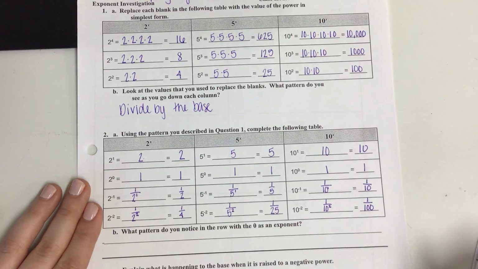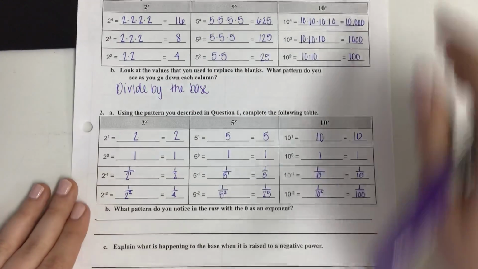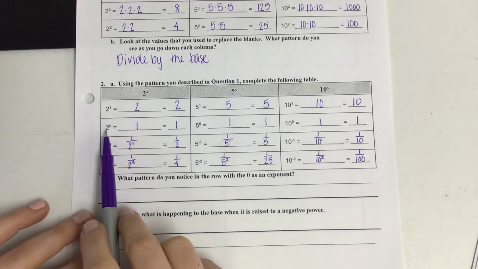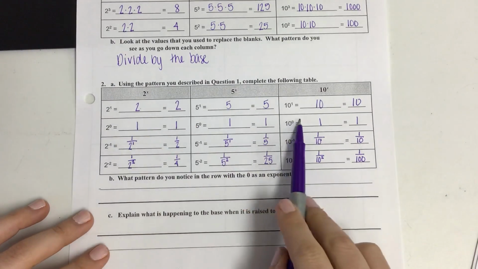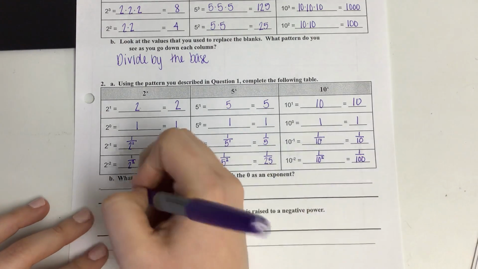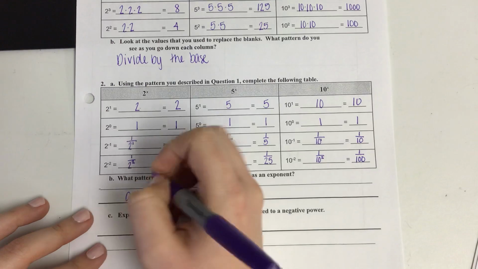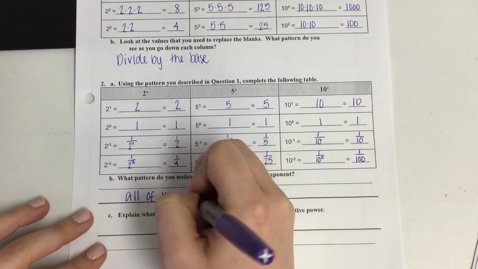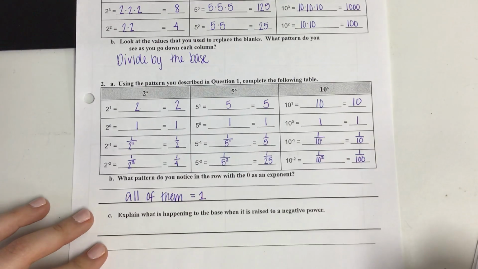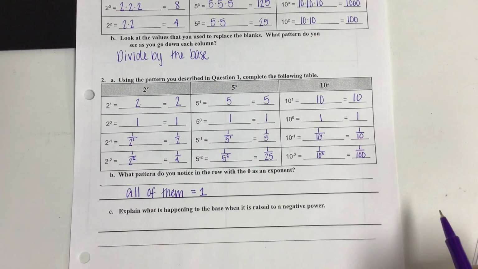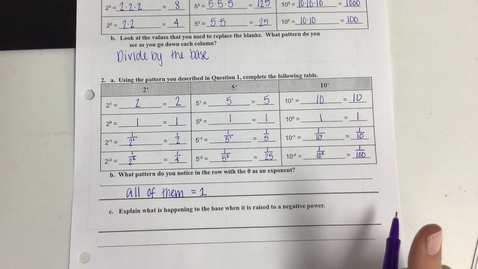So there's two things I want us to notice. The first one is, what pattern do you notice when we have 0 as an exponent? Well, every single one of these that has 0 as an exponent, I got an answer of 1. So anything to the 0 power equals 1. Please be careful here. Most people think anything to the 0 power is 0, and that is incorrect. Anything to the 0 power is 1.